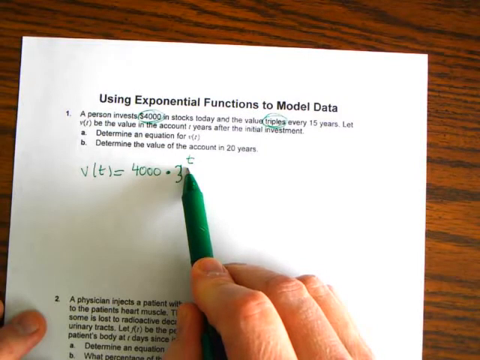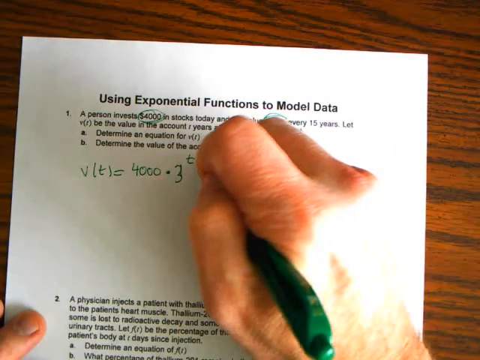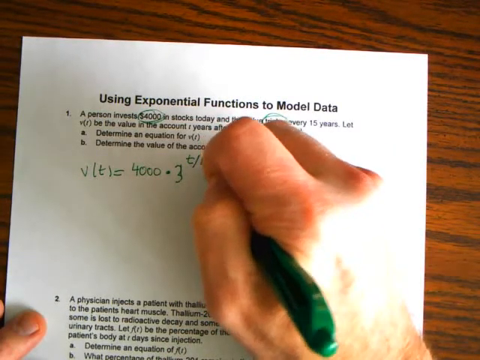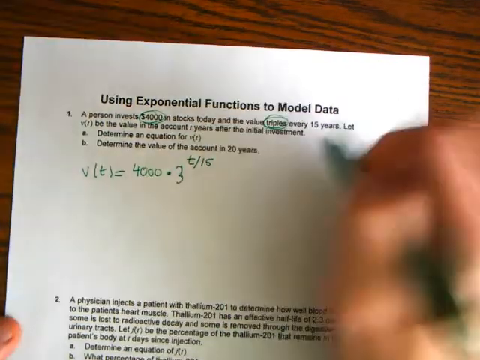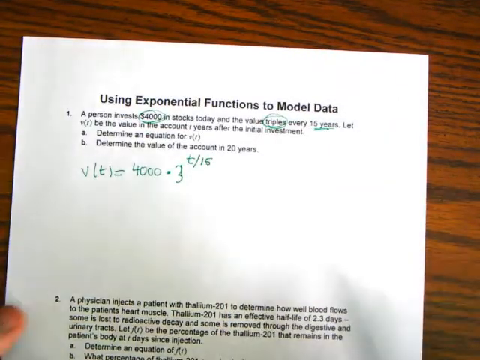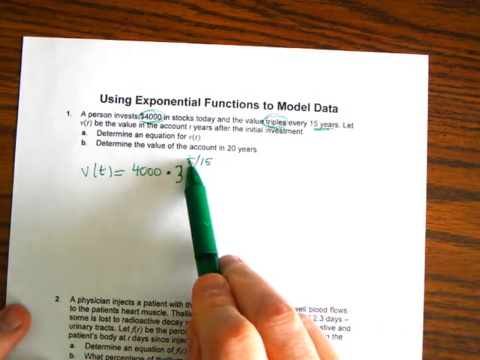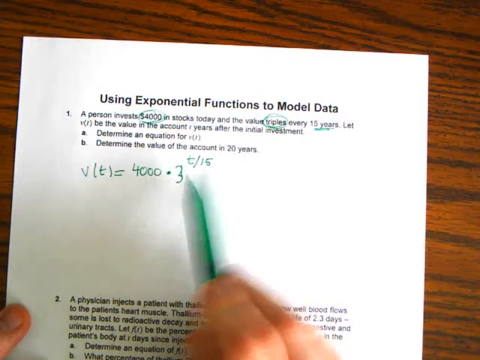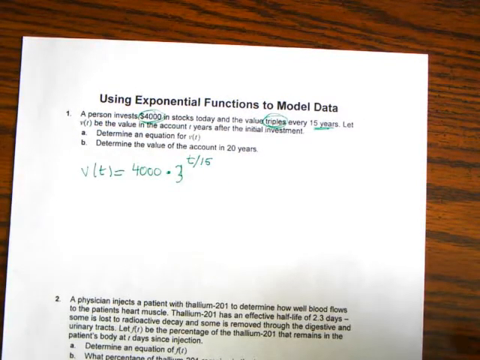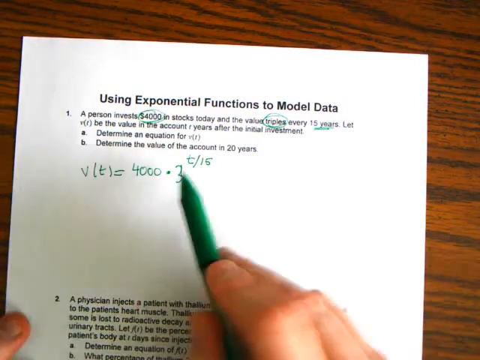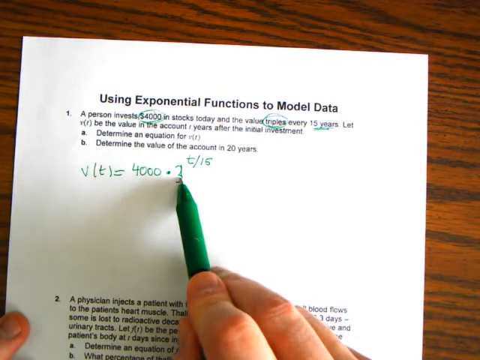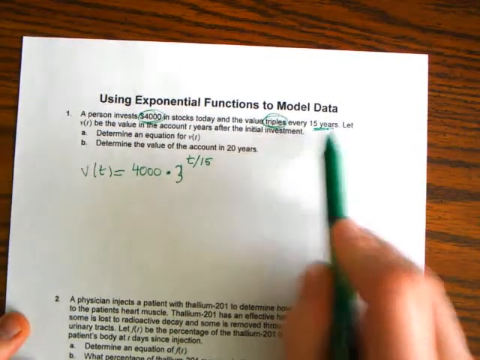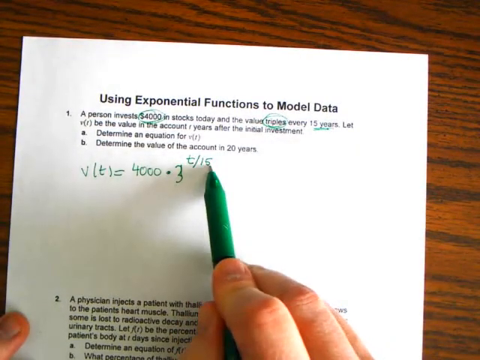It triples every 15. The way we fix that is we take this t and we divide it by 15 for the 15 years. So now if I plug in 15, I get 15 divided by 15, which is 1. So I get 4,000 times 3, so my value would triple in 15 years. All right, so that's going to be a common thing. We're going to see that in the next problem too, where we know our base. Our base is something that we know, but because it's not every 1 year, it's every so many years, we have to divide by that number.